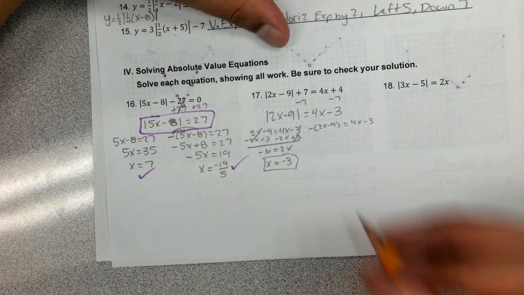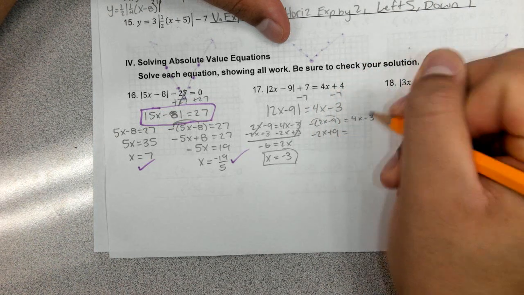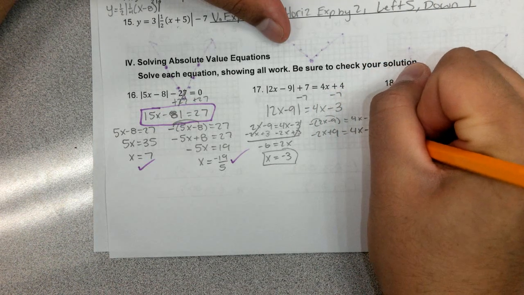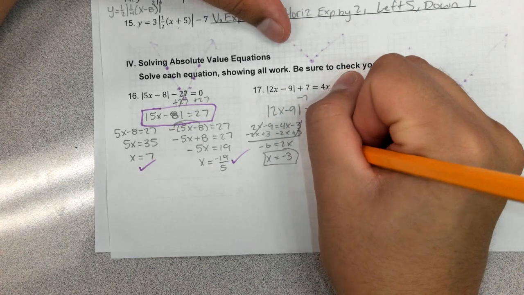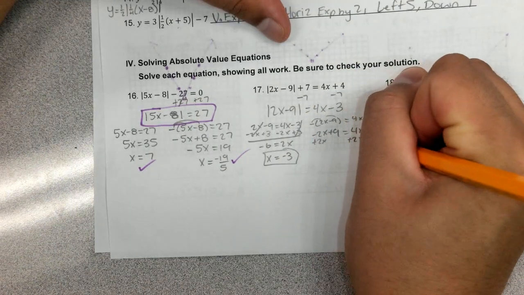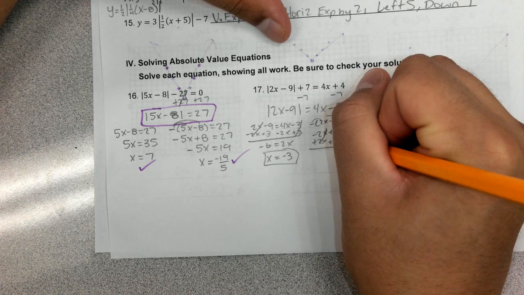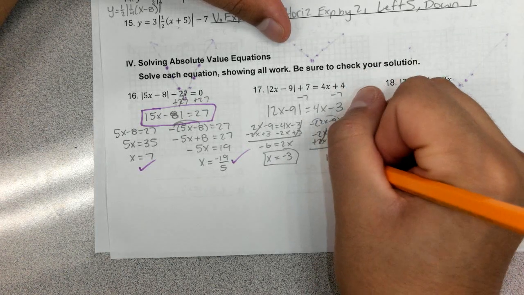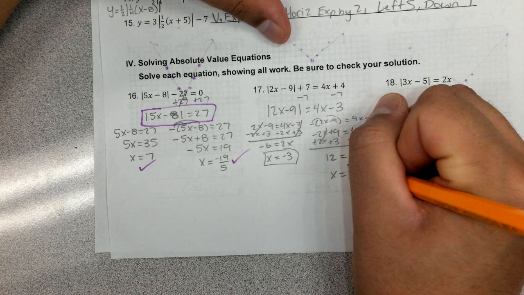Alright, second case, distribute the negative. You get negative 2x plus 9 equals 4x minus 3. Alright, for this one I'm going to add the 2x, add the 3. So we get 12 equals 6x. So after you divide the 6, you get x equals 2.